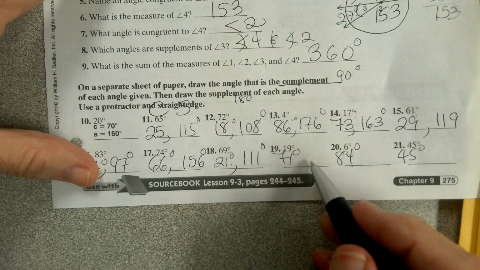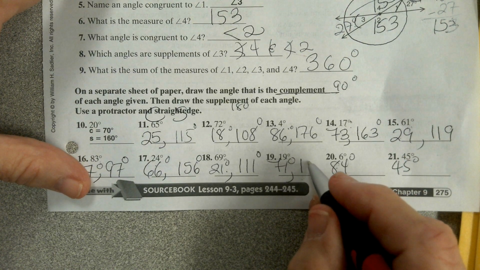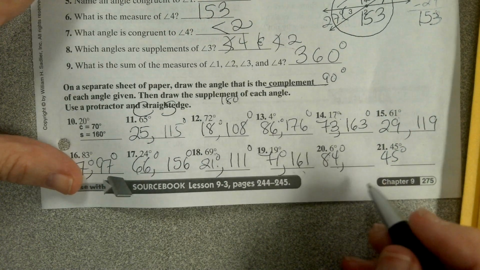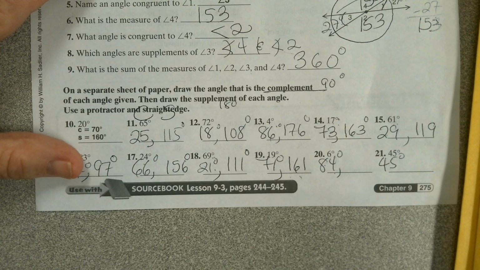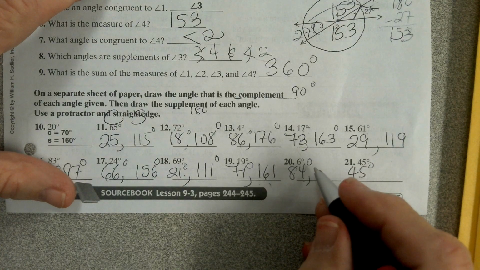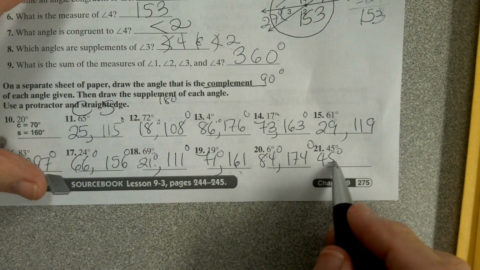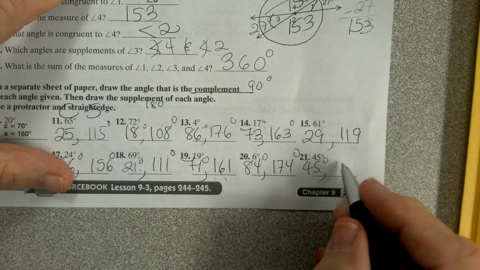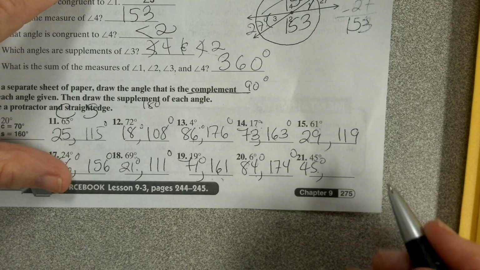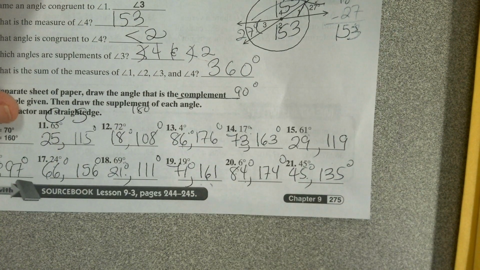Maria, the supplement of an angle that's 19 degrees, 161. Ava, the supplement of an angle that's 6 degrees, 174. And the supplement of an angle that is 45. Noah, the supplement? 135. Okay, and that's it.